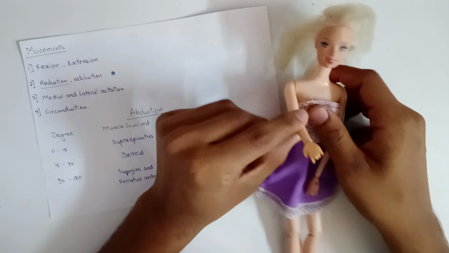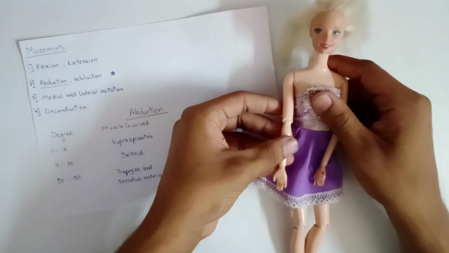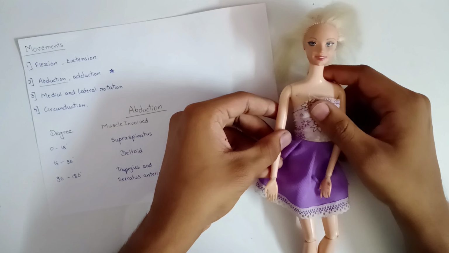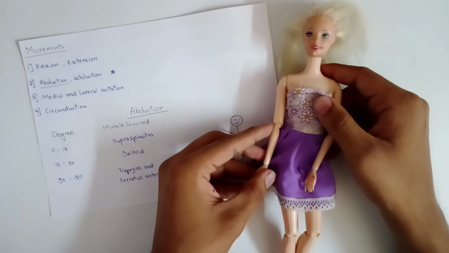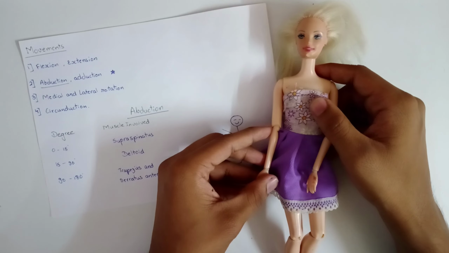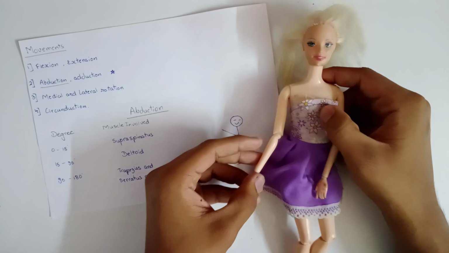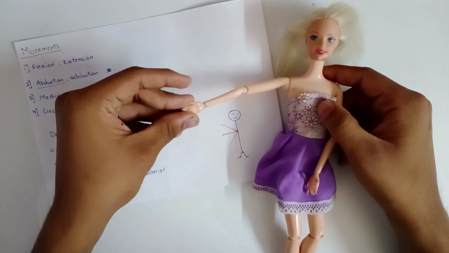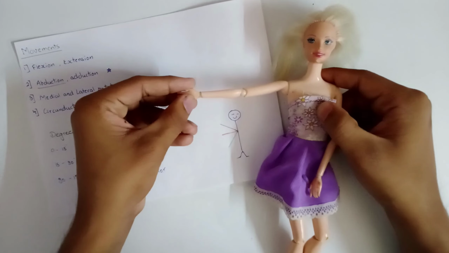This was flexion and backwards was extension. Adduction, I told you, movement of arm towards the trunk is adduction, and movement of arm away from the trunk is abduction. Towards the trunk is adduction, away from the trunk is abduction.